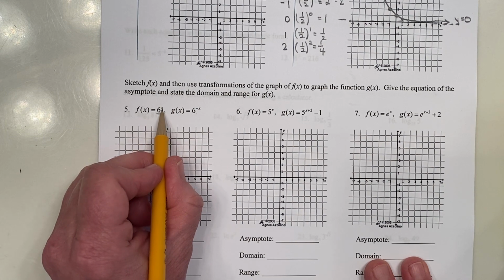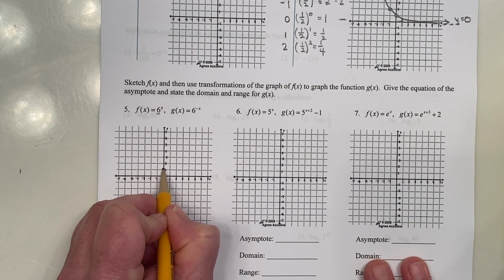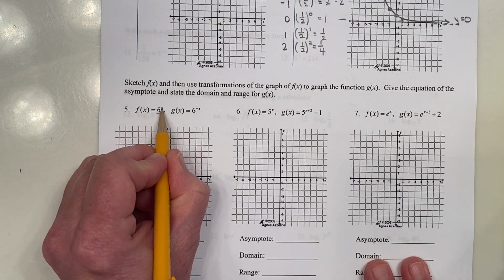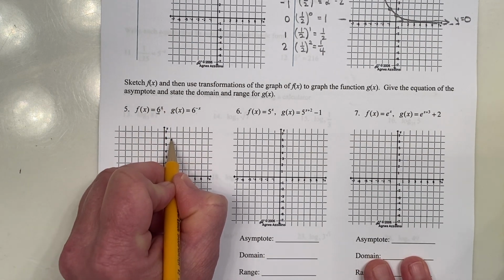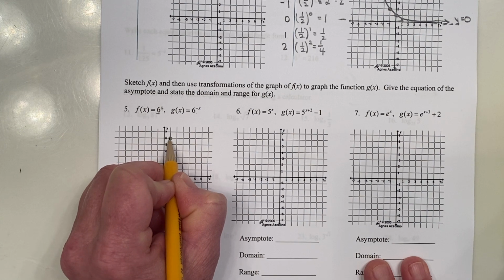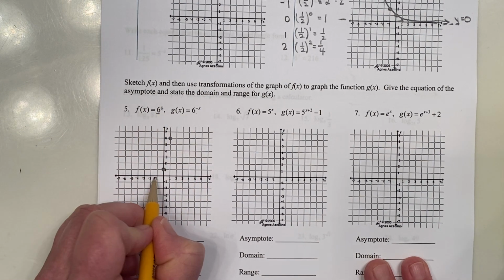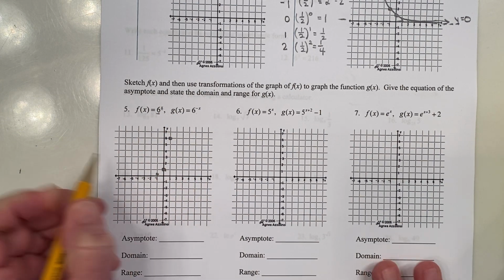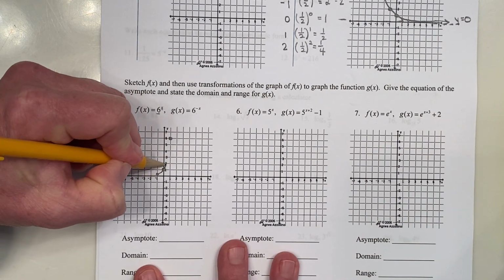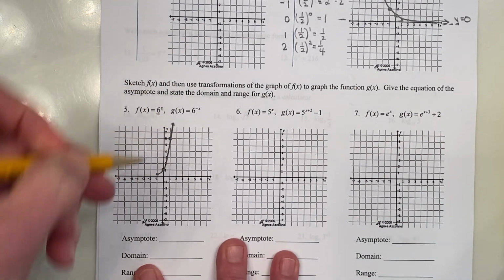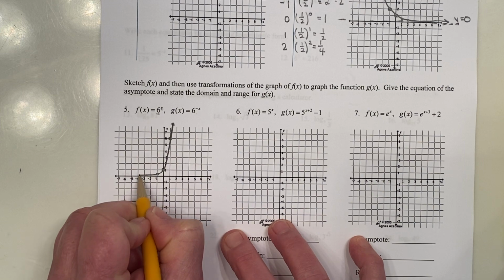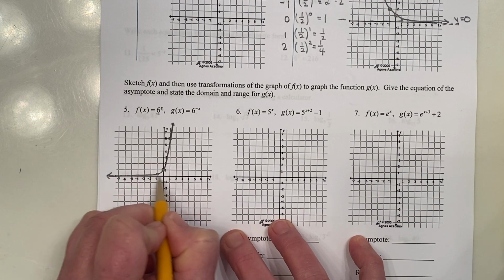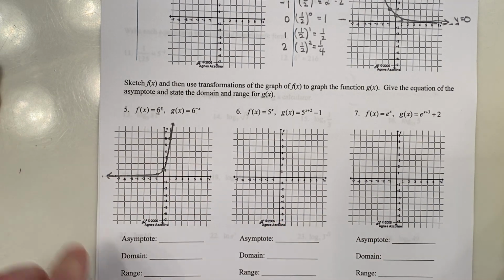So if x is 0, then I'm going to be at the y-intercept 0, 1. If x is 1, 6 to the first is just 6. If x is negative 1, then I'm going to be over here at a very small value. And then go ahead and extend off the screen. We have a horizontal asymptote for this exponential at y equals 0.